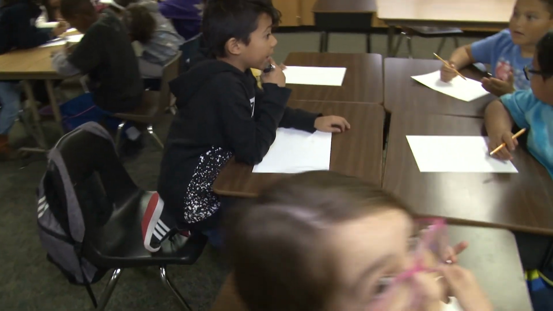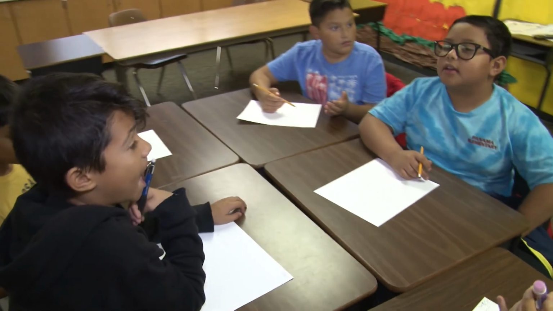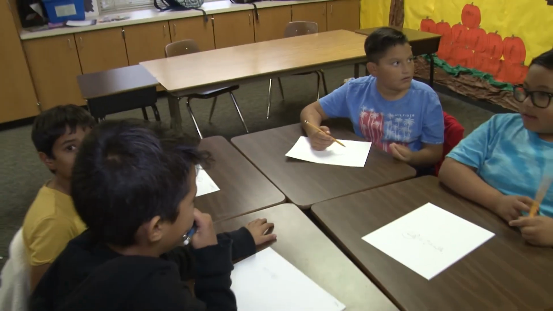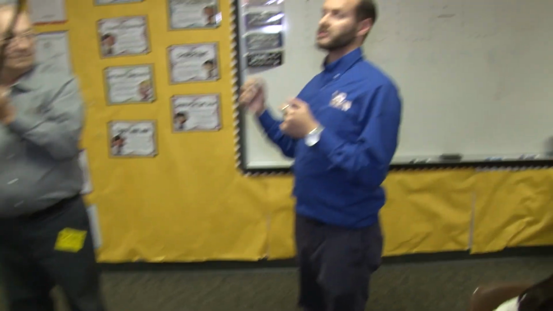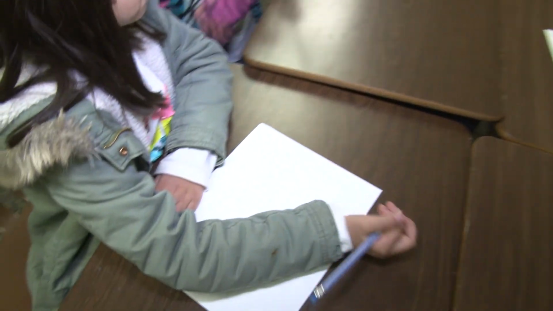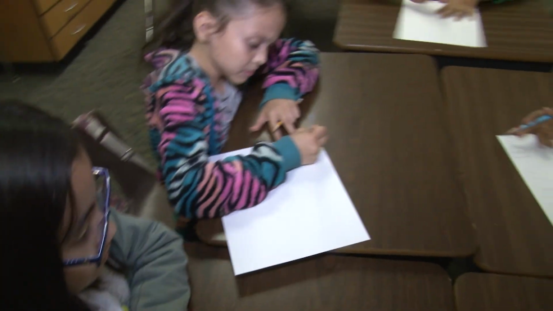Some interesting connections are being made with some of these groups as they have a conversation. If we have a large divisor and a small dividend, we're going to get a large quotient. So then what are the tools that are going to allow us to have a smaller quotient? What do we need to do with our divisor and dividends and the values that we use to build this?